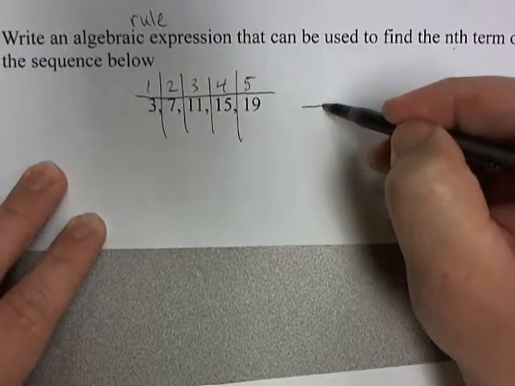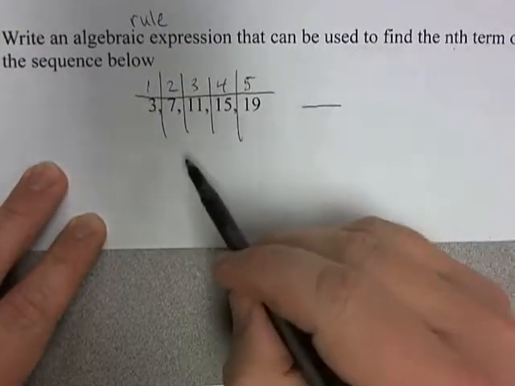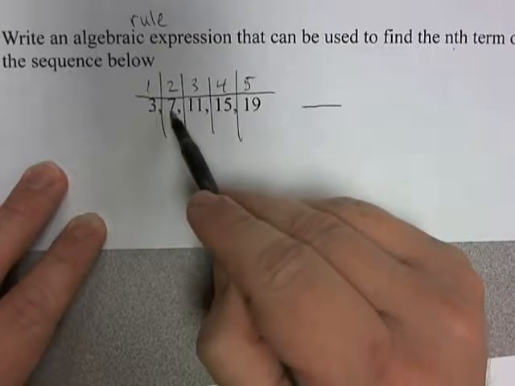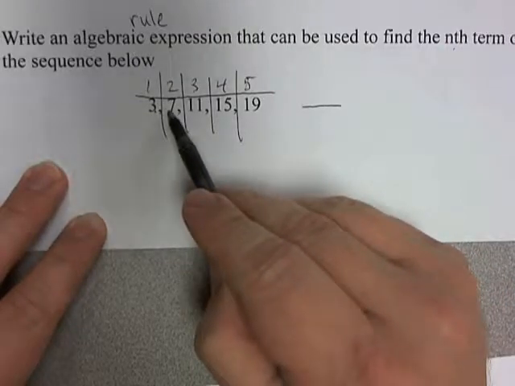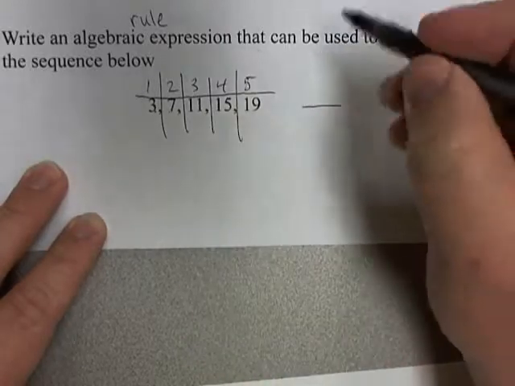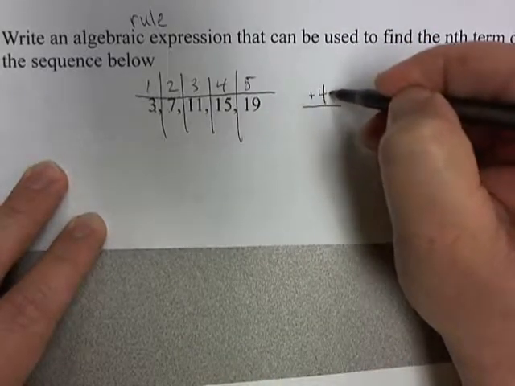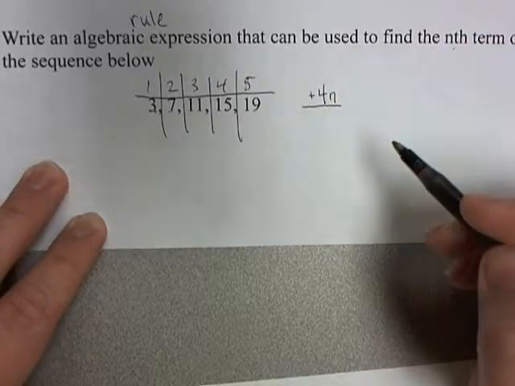The first part of the rule is always the pattern with an n next to it. So let's look at the sequence of numbers and identify the pattern. We go from 3 to 7, 7 to 11, so it looks like we're adding 4 each time. So plus 4, and then always put an n next to the rule.